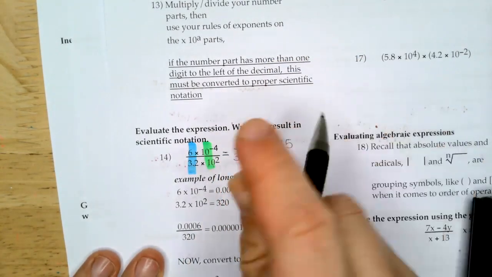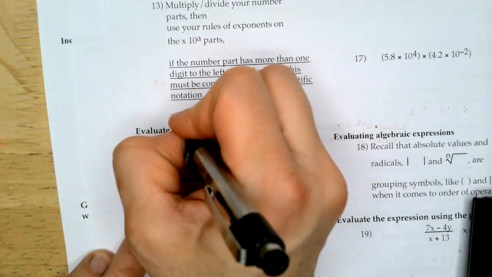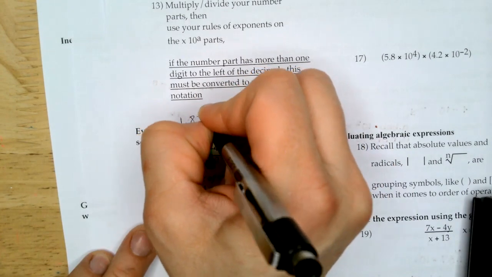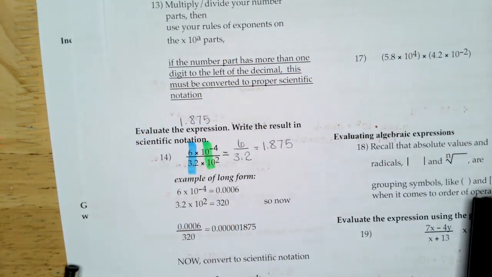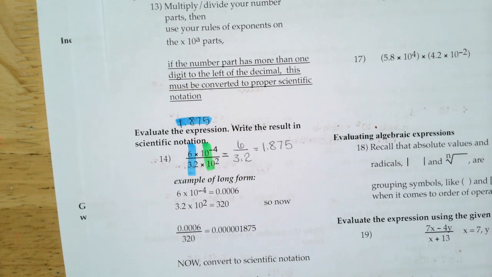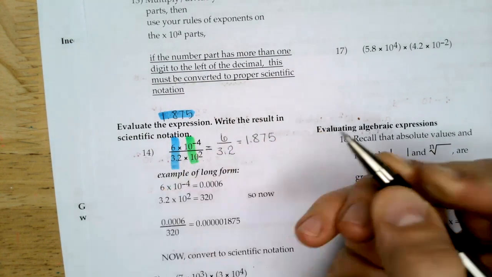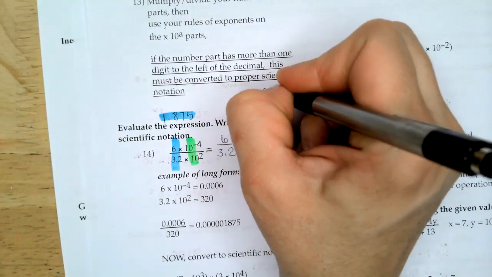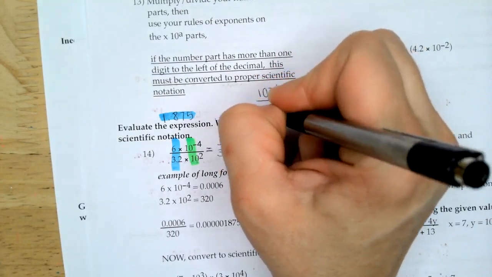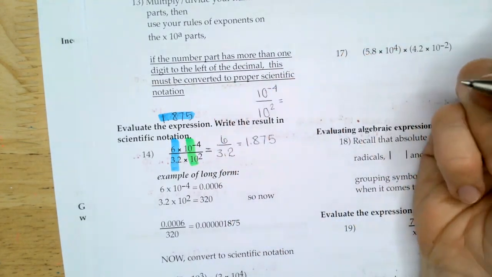1.875. That's the blue, right? So that becomes 1.875. And then we have 10 to the negative fourth divided by 10 to the second. We're going to talk about it on the next page, but the rule for exponents is if you have the same base of 10, and you're dividing the bases, you can subtract the exponent.